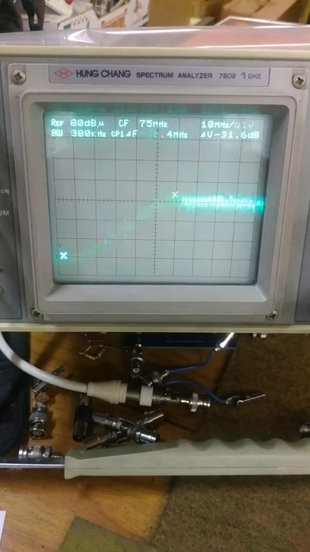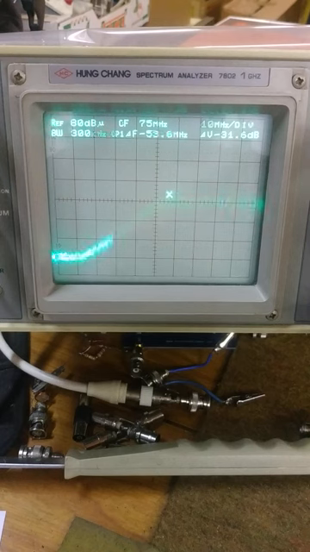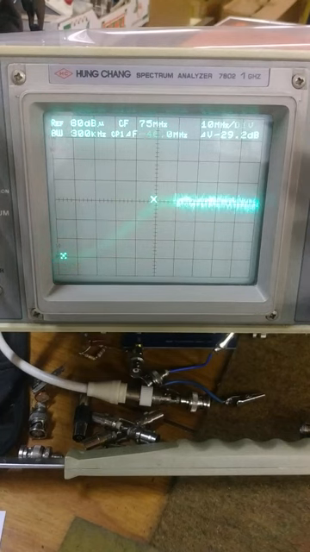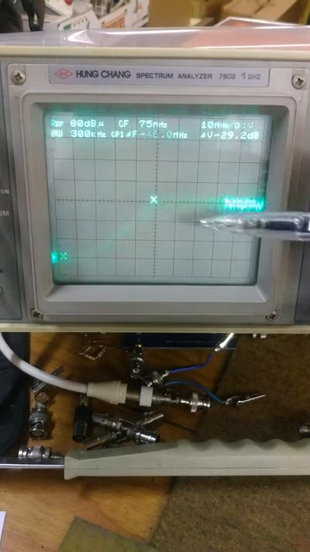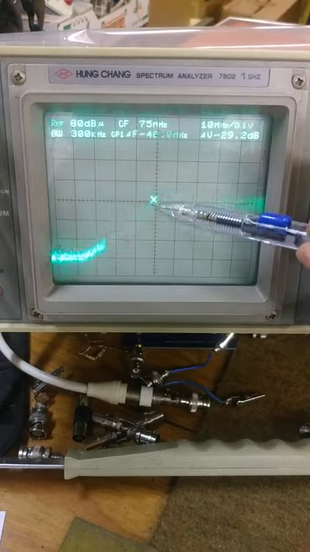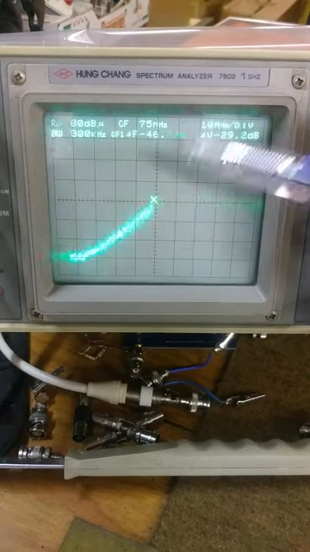Okay, let me just put it there. At minus, which is about 29.2. So I'm about 3 dB minus, and that's my sort of cutoff.